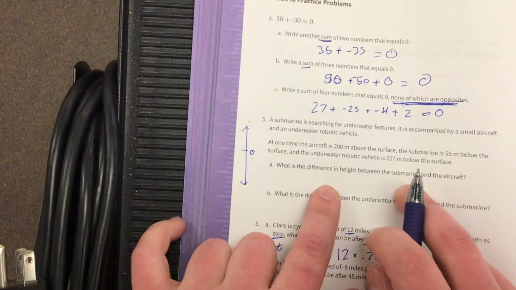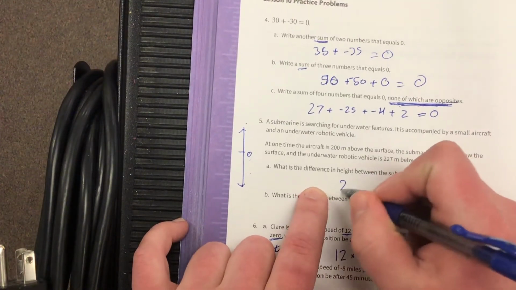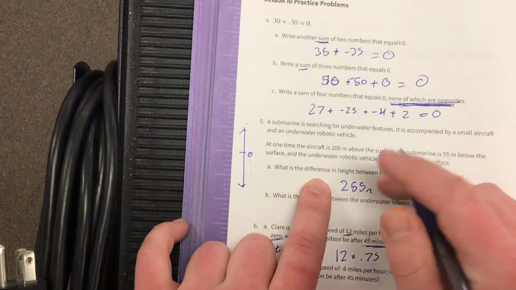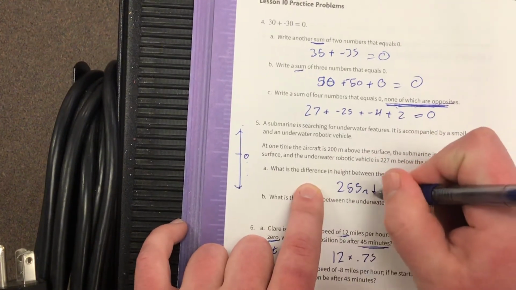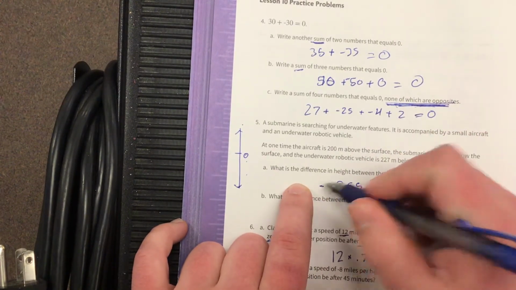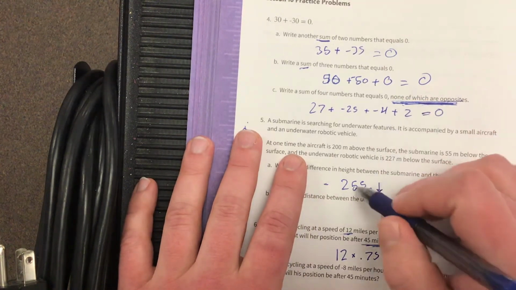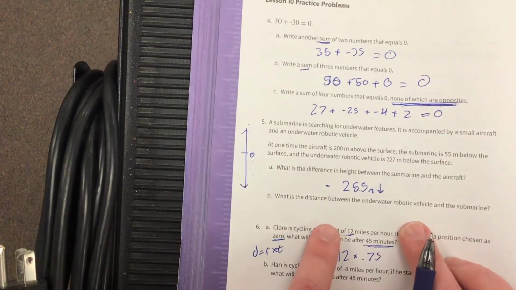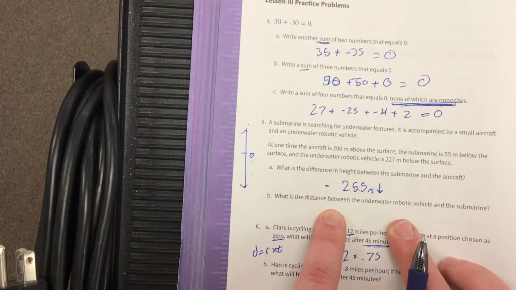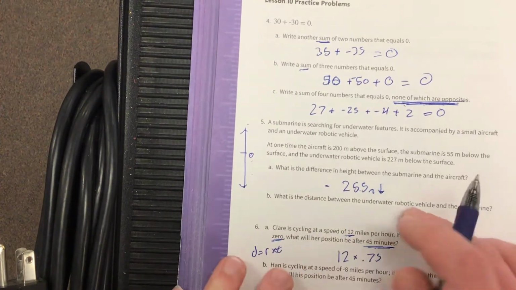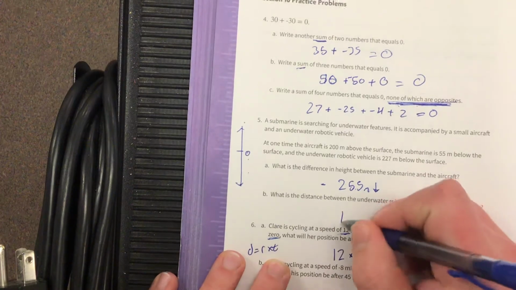Jackson, you got that one? 255 meters. Okay. 255 meters would be the difference between them. And we could either say below, or you could do a negative there. But remember, we don't like negative distance that much, but the book does it that way, so that would be fine. B, it's the distance between the robotic vehicle and the submarine, Matt. That would be 172 meters.